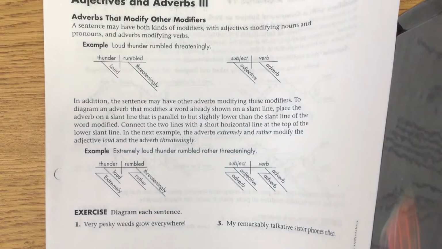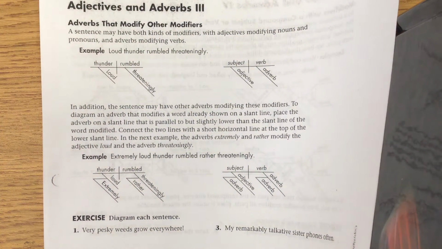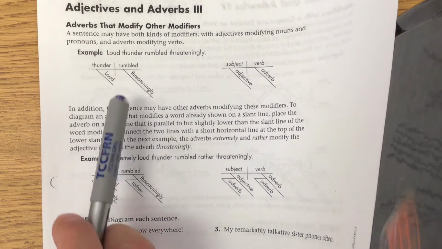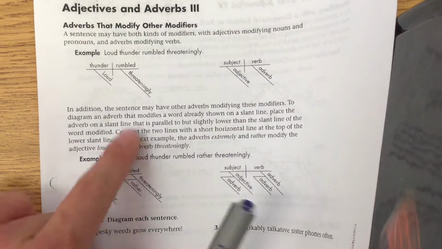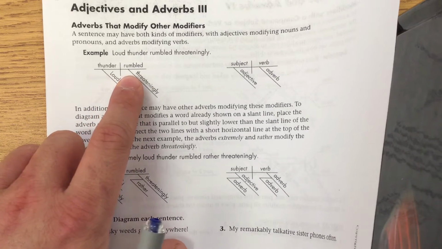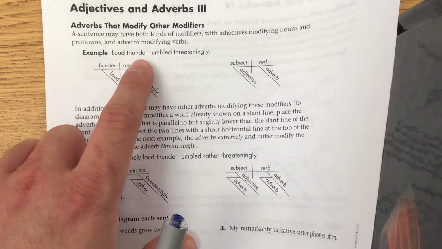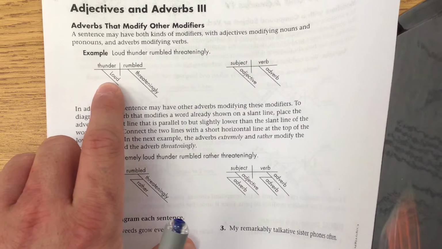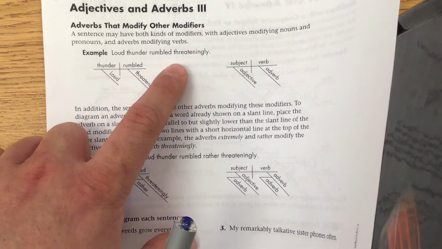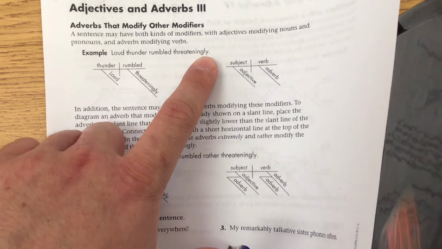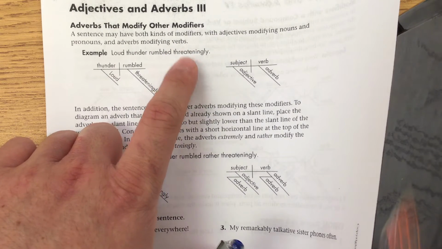So today we're moving on. We're going to talk about how modifiers get a little bit more complicated. I'm going to walk you through this example. I'm going to try to explain it the best I can, but I think you're really going to understand it once you start doing this, okay? So in the example, loud thunder rumbled threateningly. Thunder is our subject, rumbled is our verb. This is a pretty simple sentence that we've diagrammed before. Loud modifies thunder, so it would be labeled as an adjective. It would go under thunder. Threateningly modifies rumble. You see the ly on the end, that's our little clue. That would be our adverb.